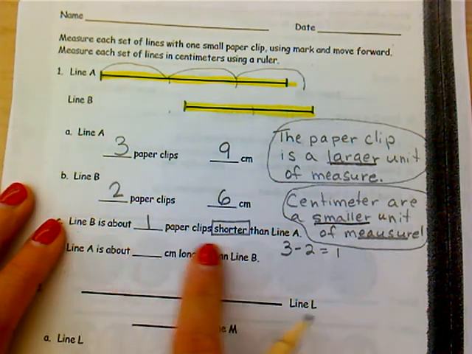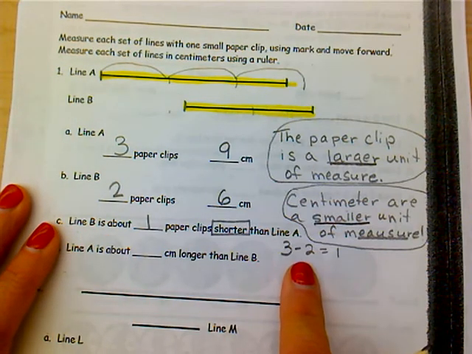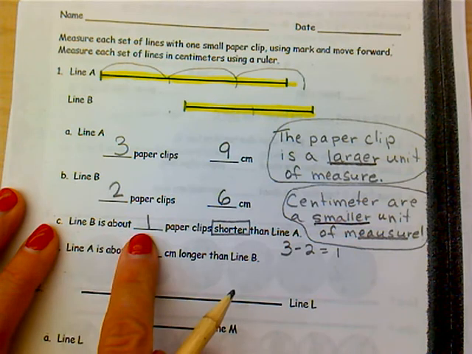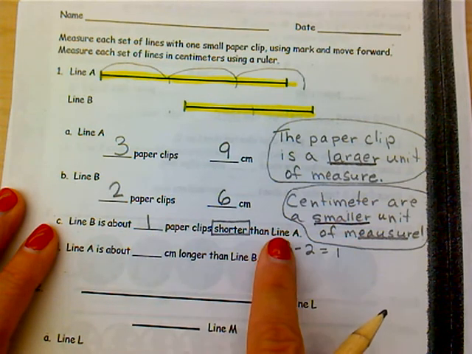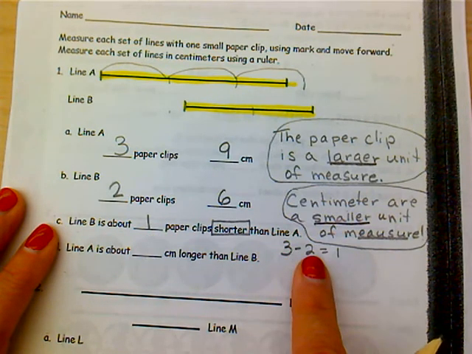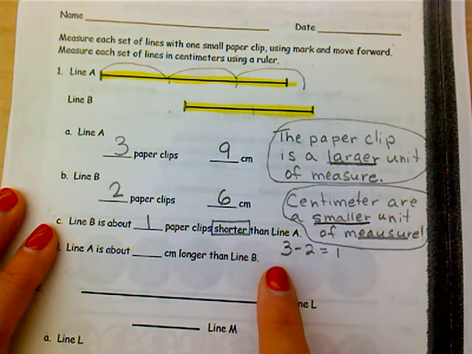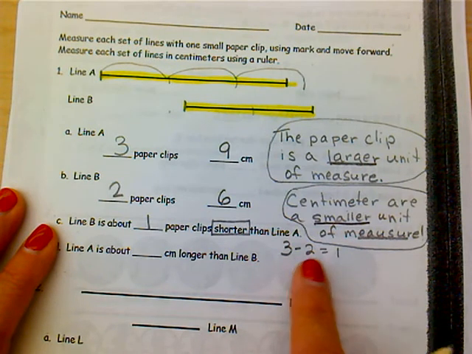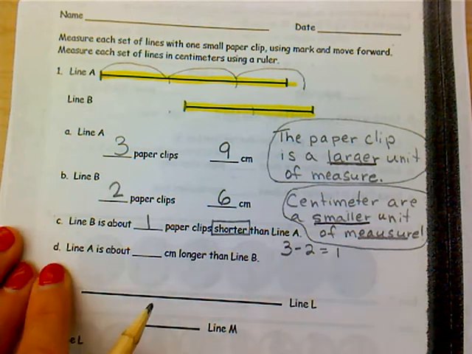Line B is 1 paper clip shorter than line A, and I can show that by subtracting the 2 paper clips from the 3 paper clips and ending with 1. Now I'd like you to try letter D on yourself.